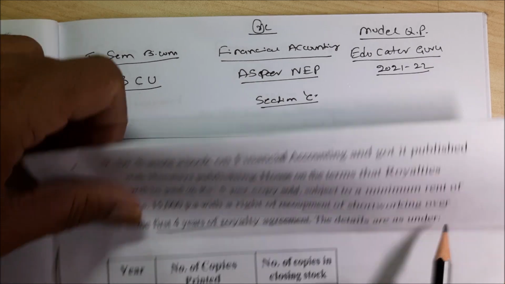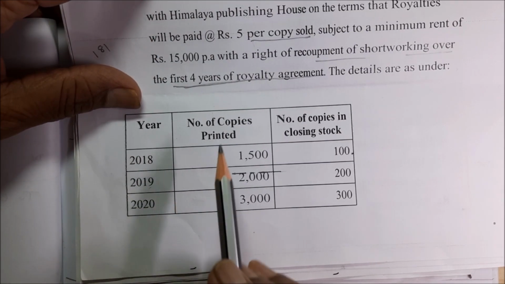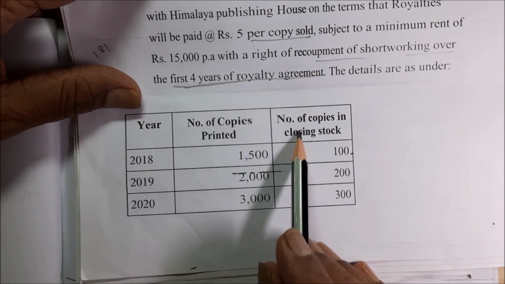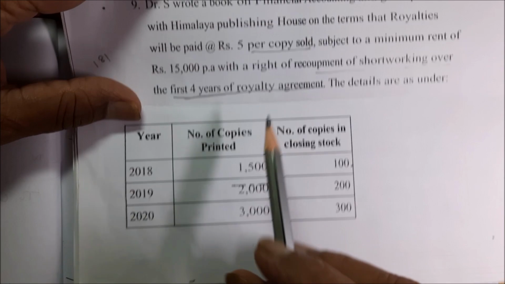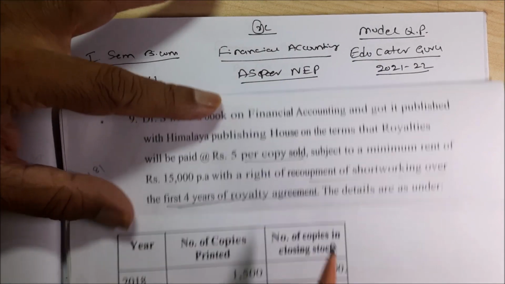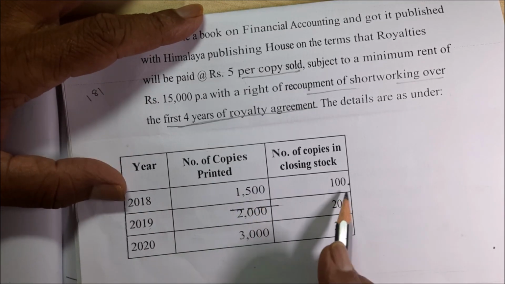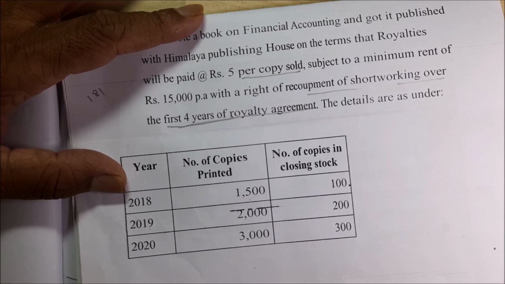The details are as under. Year 2018, 2019, 2020: number of copies printed, number of copies in closing stock, number of copies sold. You must be very careful. So you have printed 1,500 copies and the stock in that year is 100. That means how much you have sold? That is 1,400.